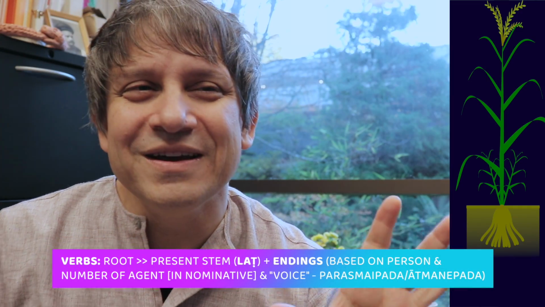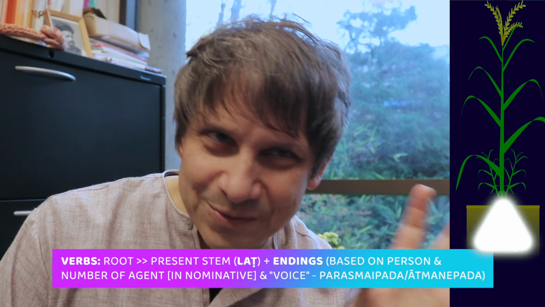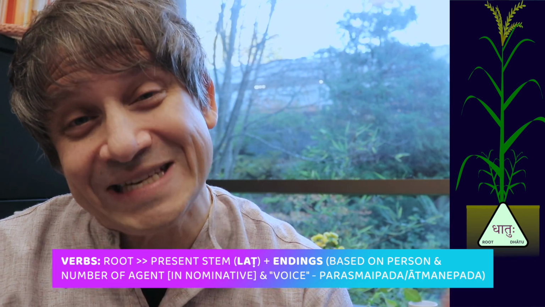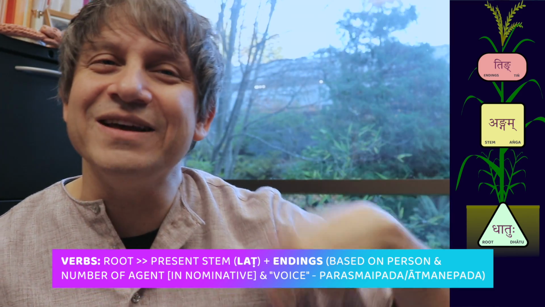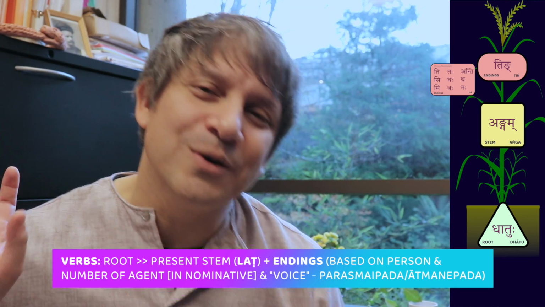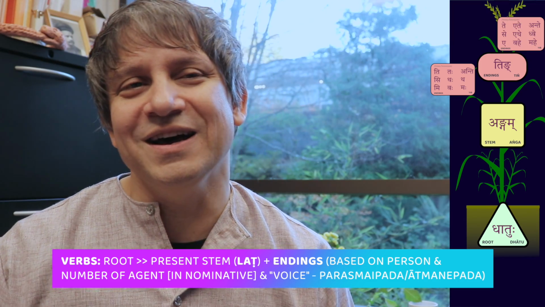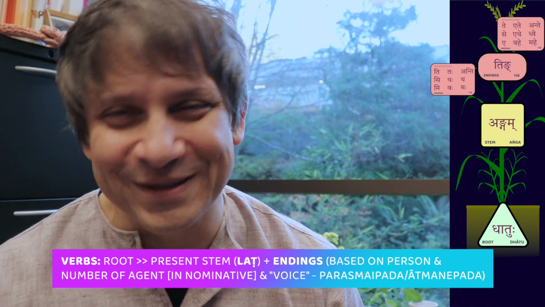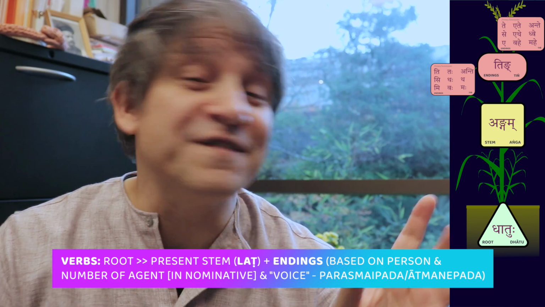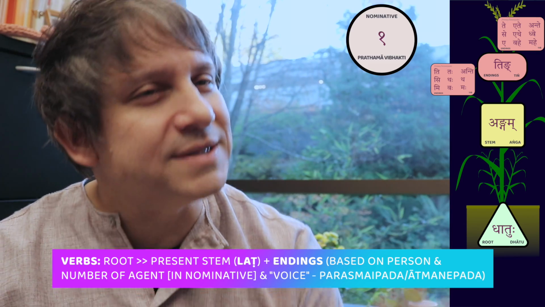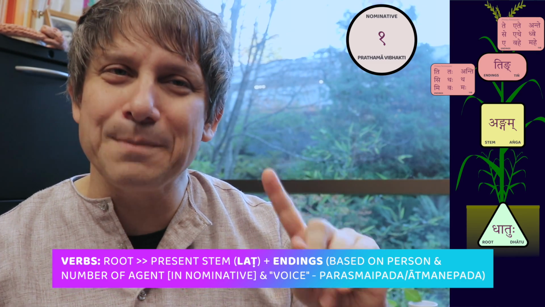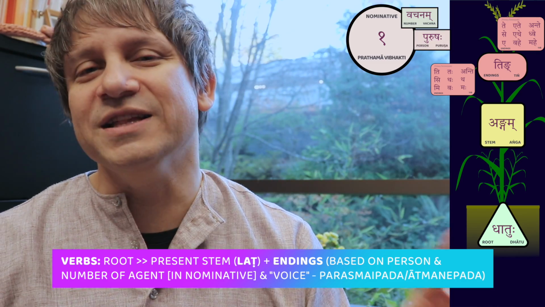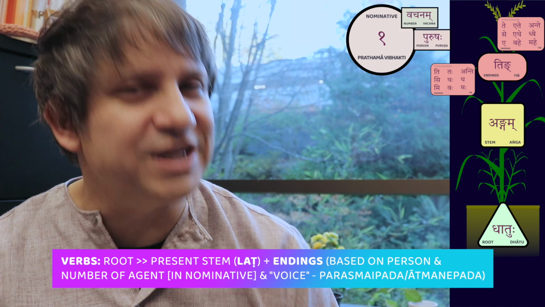You'll make mistakes again. But for now, try to remember that verbs are formed when there's a root. It's turned into the present indicative stem, which is called the lat. And then you add either Parasmaipada endings or Ātmanepada endings, like leaves and flowers on the tree. These endings have to match the subject of the sentence, which is going to be in the nominative. And the matching is going to happen in terms of the person and the number, the Purusha and Vachana.